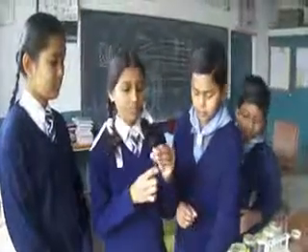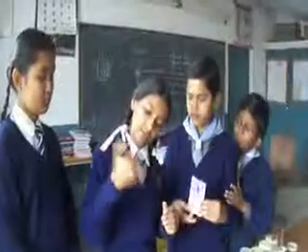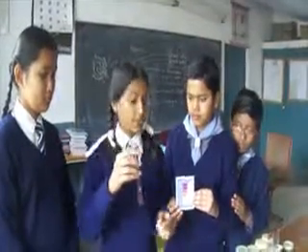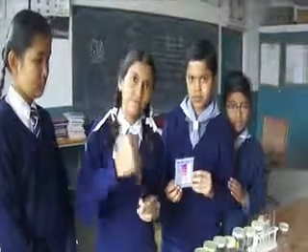Cork the test tube and shake it well so that the reagent mixes uniformly.